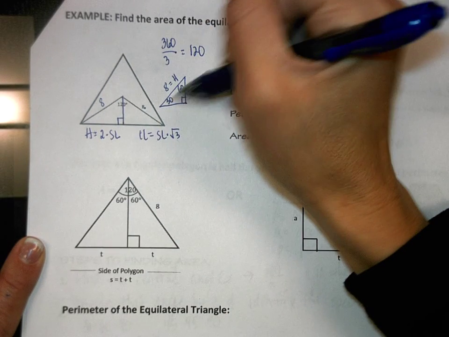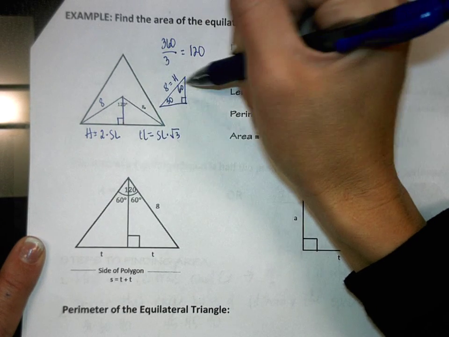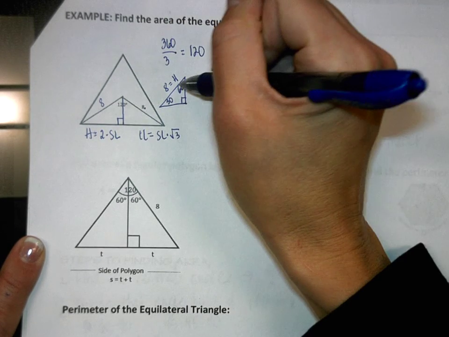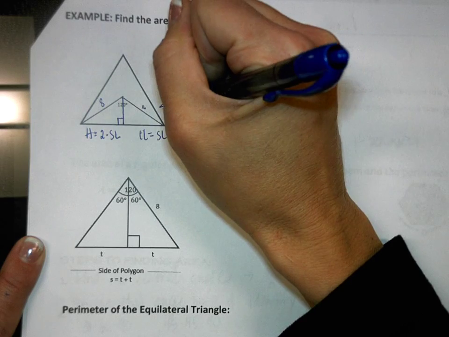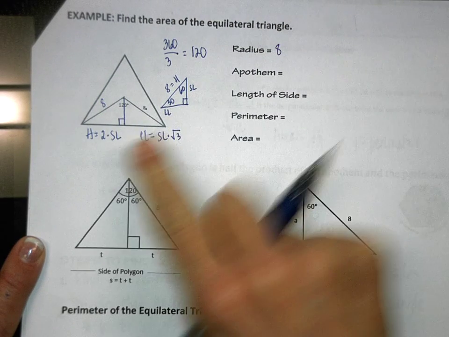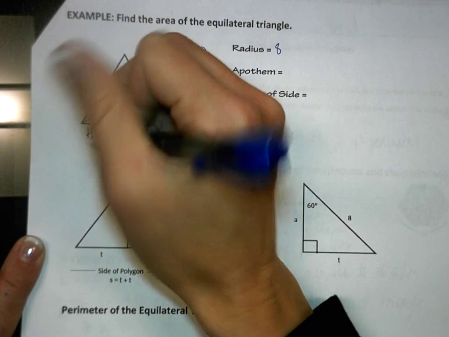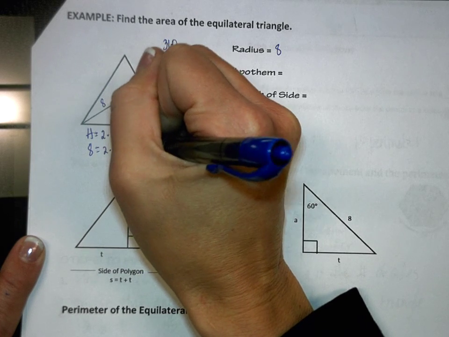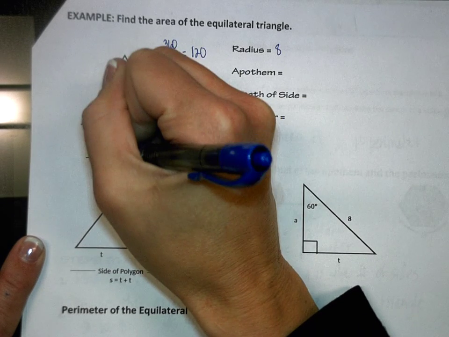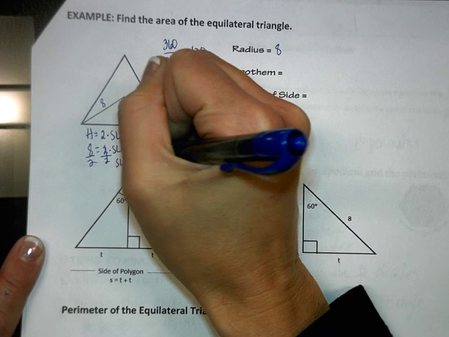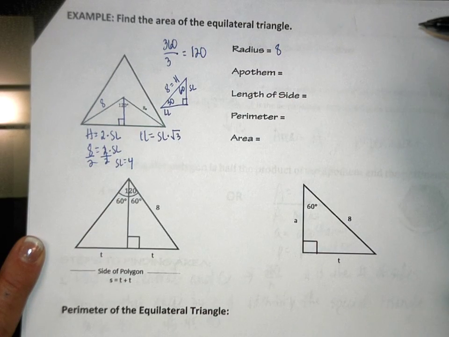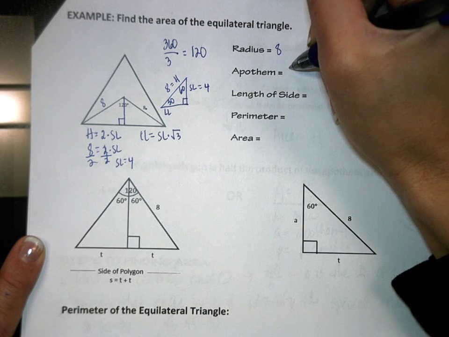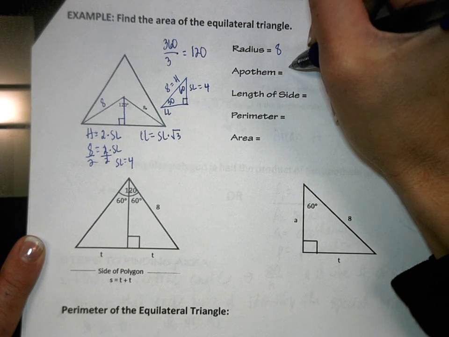Okay, so over here, across from my 30 is my short leg, and across from the 60 is my long leg. So I know my hypotenuse, and so we would write 8 equals 2 times my short leg, and we divide by 2, so that means that the short leg is what? 4. Okay, and so right here this is 4, which means that my apothem is 4.